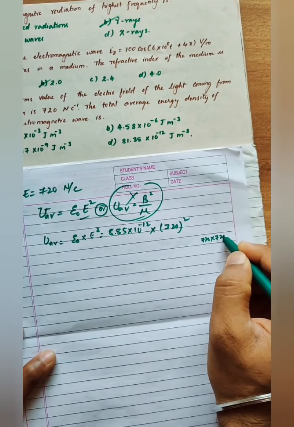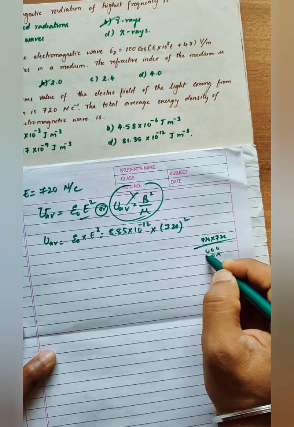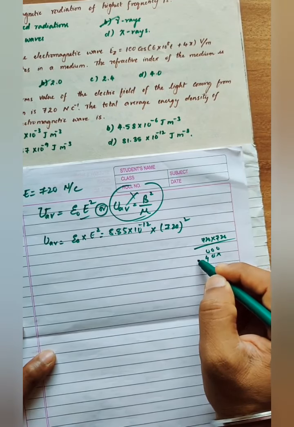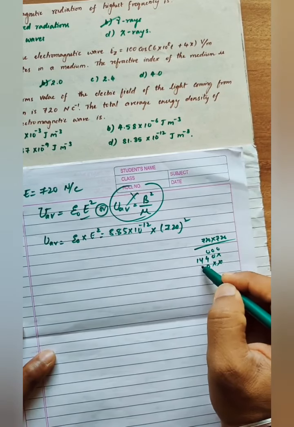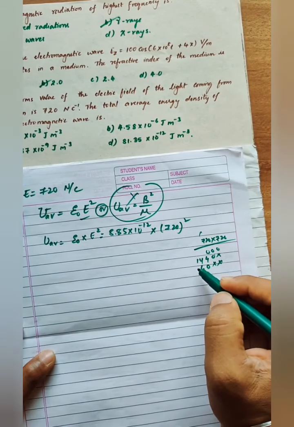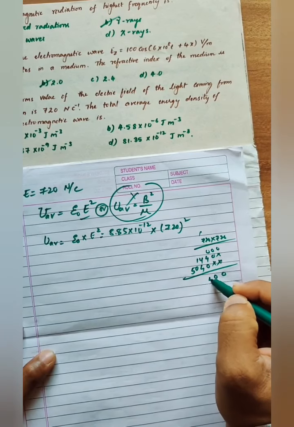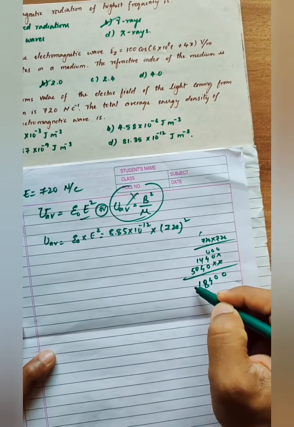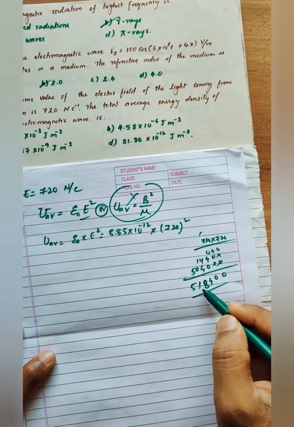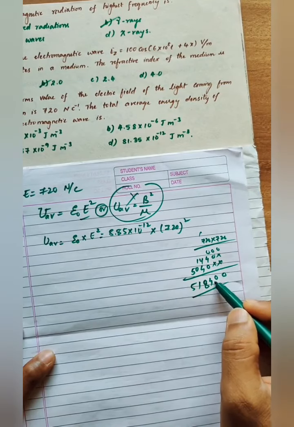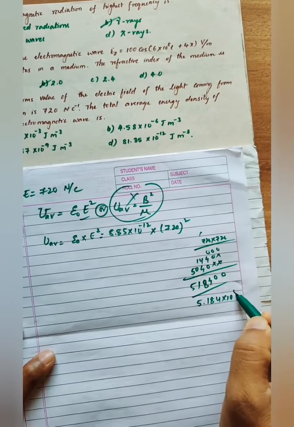720 into 720. 0 into 0, 0. 2 into 0, 2 into 4, 2 4s, 2 7s are 14. Then 7 into 0, 7 into 2 is 14, and 7 7s are 49 and carry, 50. This is 518400. So this is the value we have. Now I am going to write it in terms of power: 1 2 3 4 5, so I'll write 5.184 into 10 power 5.